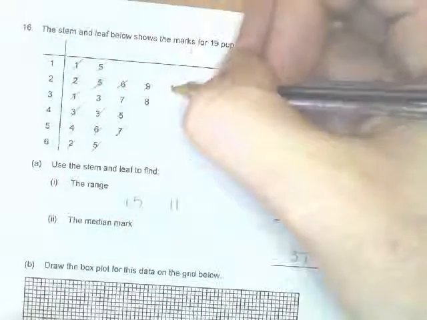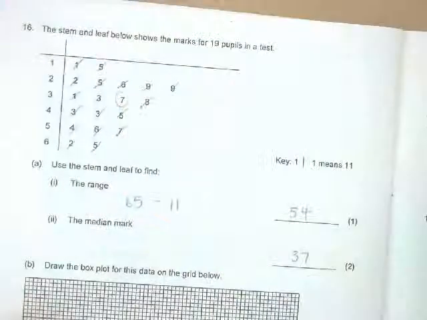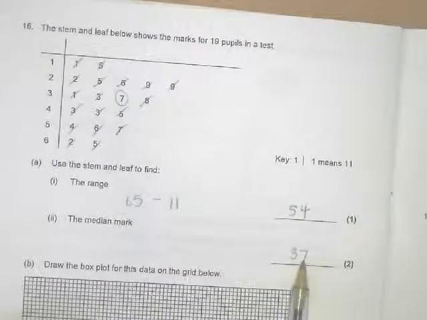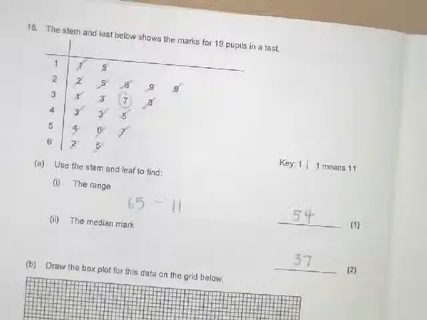So your box plot for this one should look like this. You should have the minimum and maximum values at 11 and 65, the lower quartile and upper quartile at 6 and 54, and then the median that we found earlier on at 37, just here.